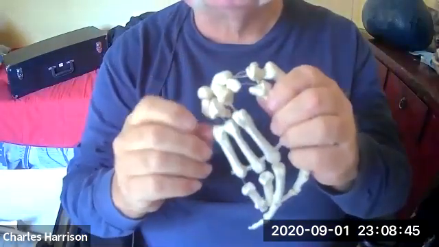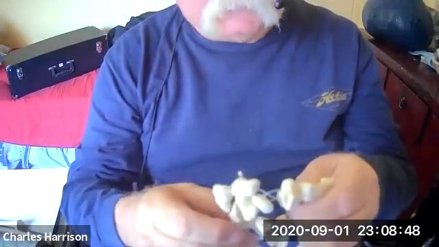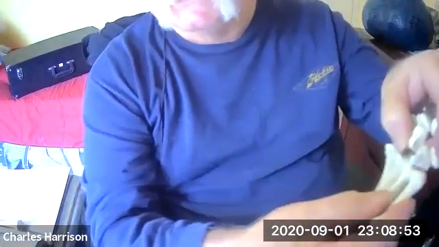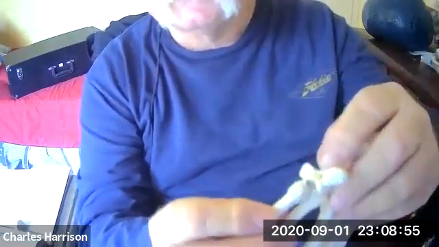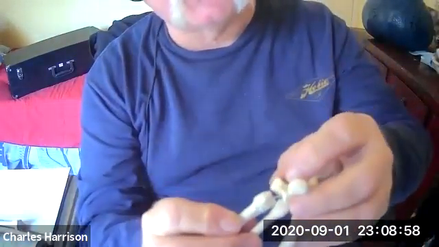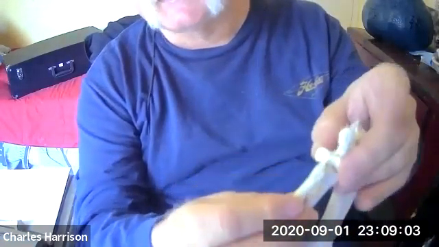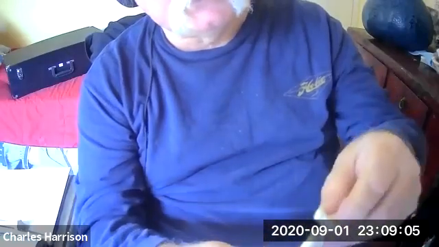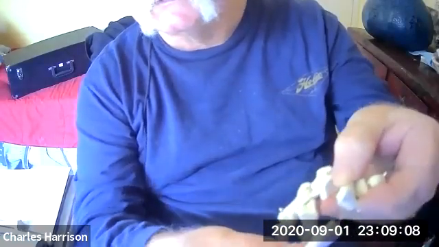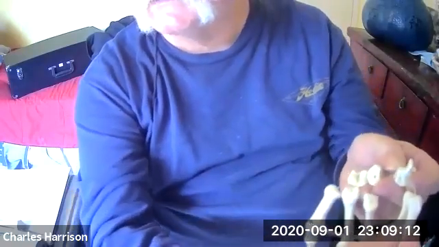I'm looking for a good spot. Okay, here's metacarpals 4 and 5, and they share the bone up here, and that's the hamate with that crazy jutting out portion. There it is.